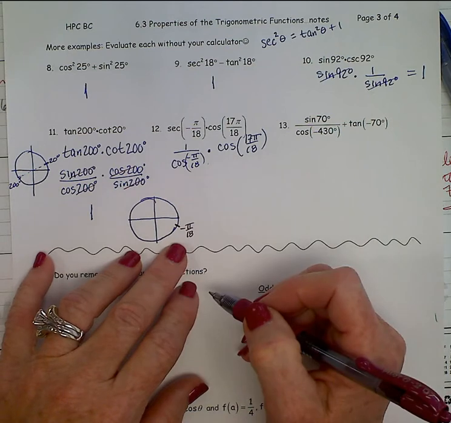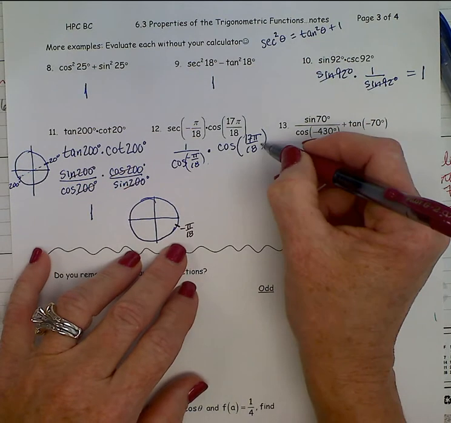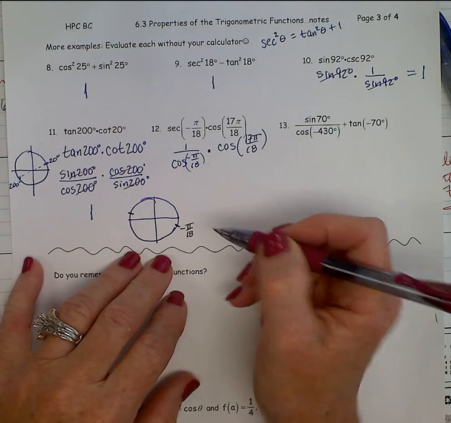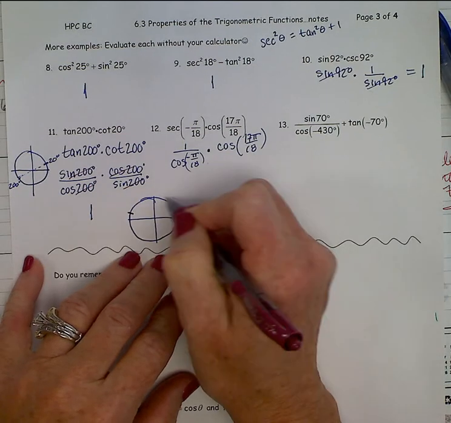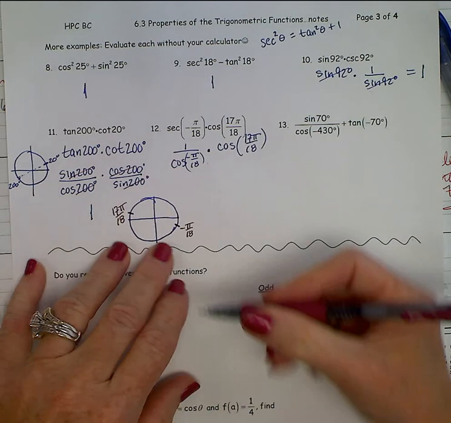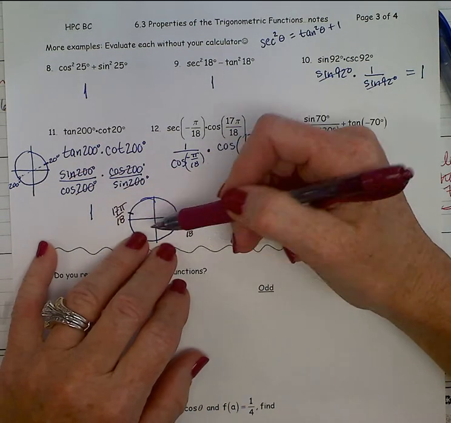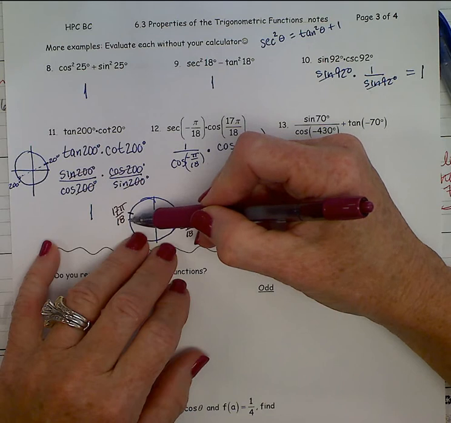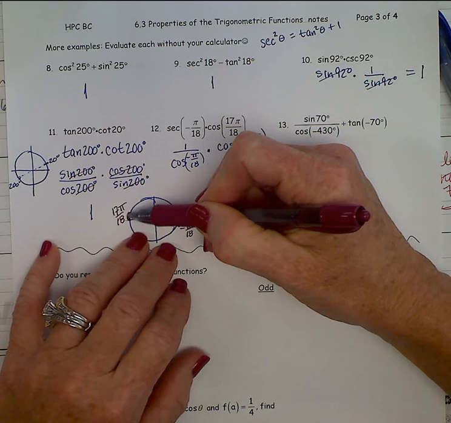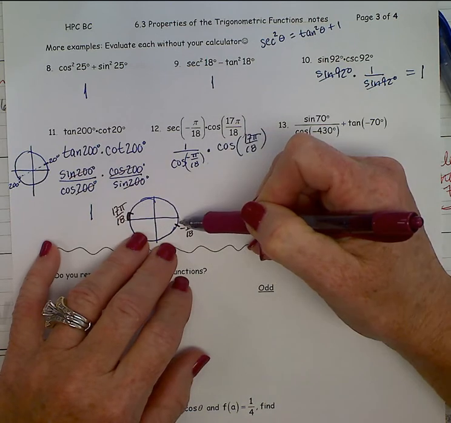17 pi over 18 is all the way over here. Here's 17 pi over 18. And do you see that 17 pi over 18 is pi over 18 up from this pi? So this amount right here is exactly the same as this amount right here.